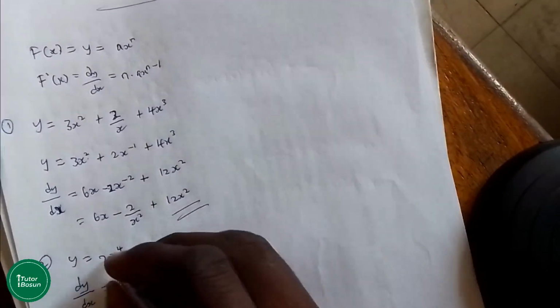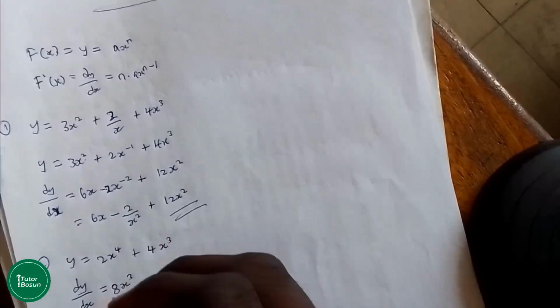And you subtract 1 from 4, and that's 3. Then that becomes 8x raised to power 3, plus 3 multiplied by 4, and that's 12, plus 12x, and subtract 1 from 3, and that's 2. And the final answer is 8x raised to power 3 plus 12x squared.